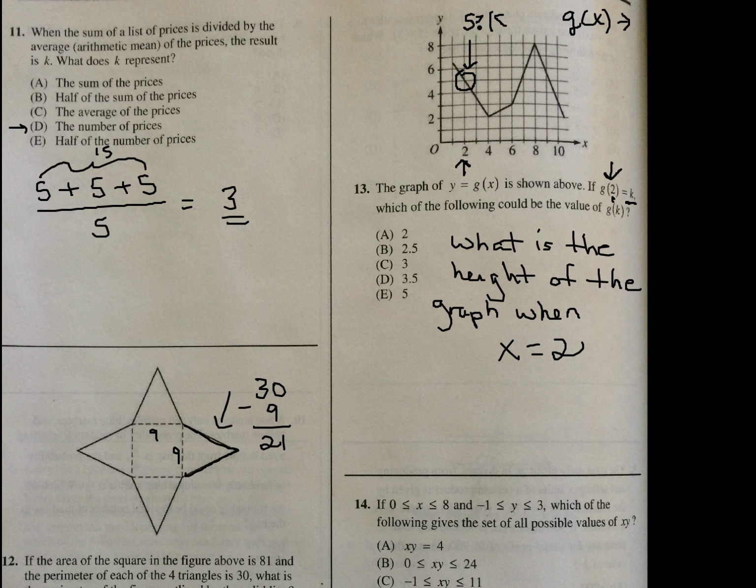Now they're going to ask you, what could be the value of g of k? Well, we're trying to find the height when x equals 5 this time. So we go over here to 5, and we go up and we look at the height, and it looks like about 2.5. A little tricky, huh? So right here it is, so we circle 2.5. They give you answers that are really close to that. All right, hopefully you're getting a handle on how to do these function problems. They're actually really easy there at the end because the notation just confuses people.